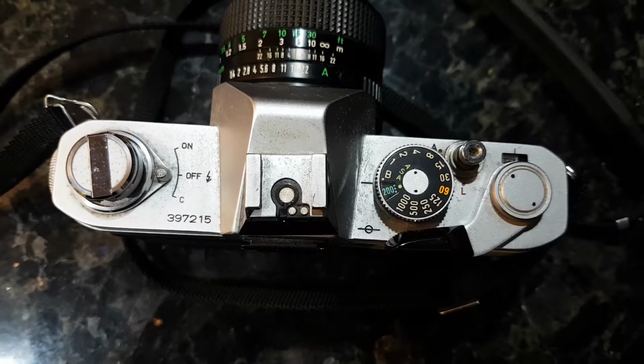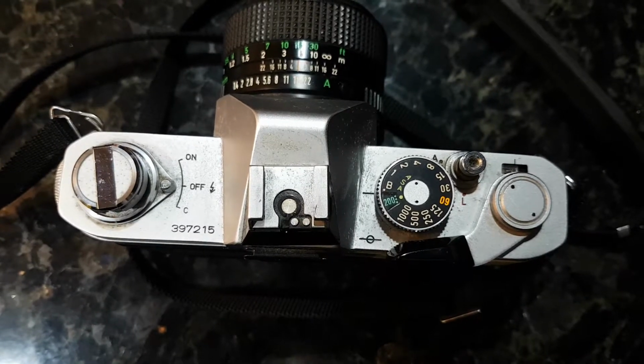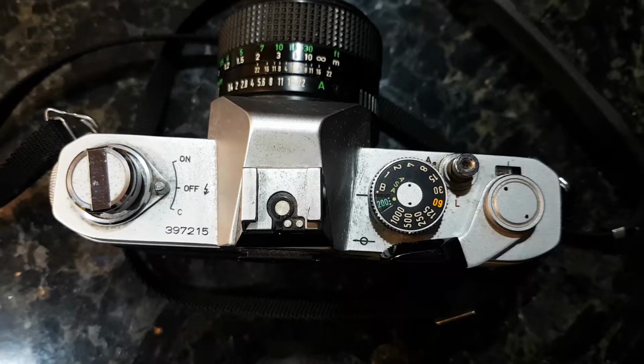There's an aperture dial at the front, and there's shutter speed there, and an ISO, which was called ASA in those days.